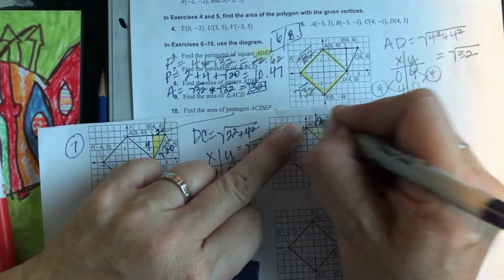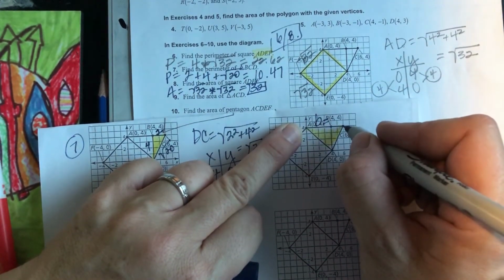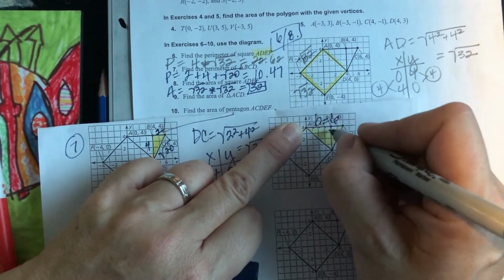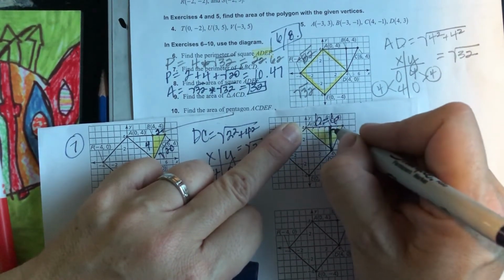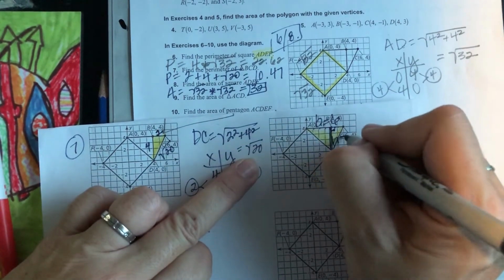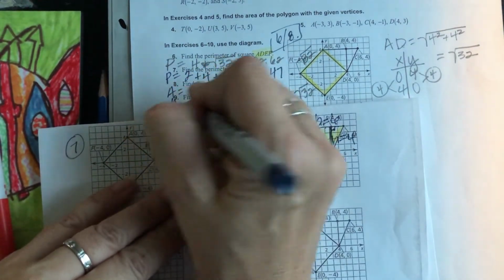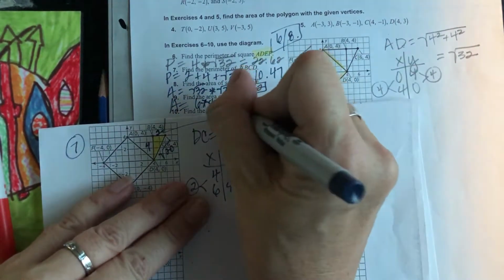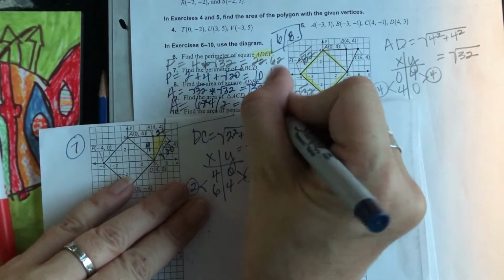I can count the base and the height for this. The base is 1, 2, 3, 4, 5, 6. The height is 4. And so for the area of that triangle, it's going to be 6 times 4, then divided by 2. That's going to work out to be 12.